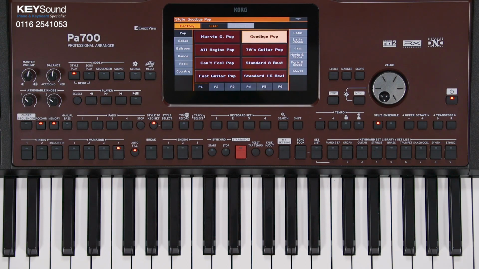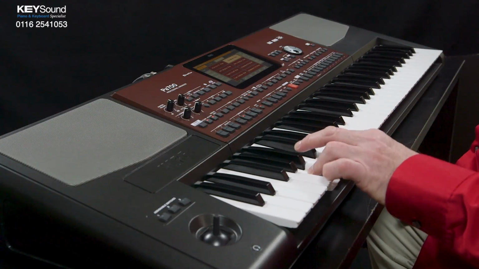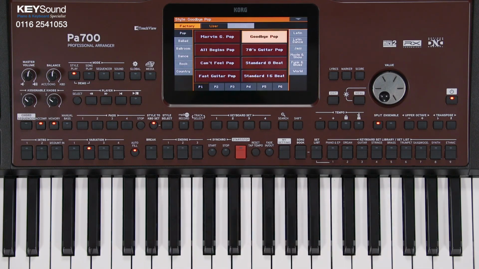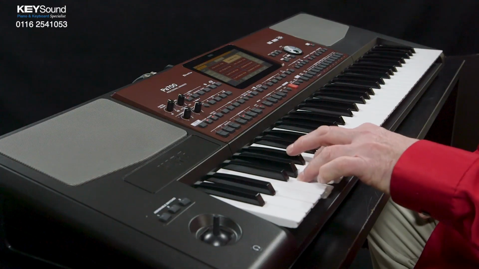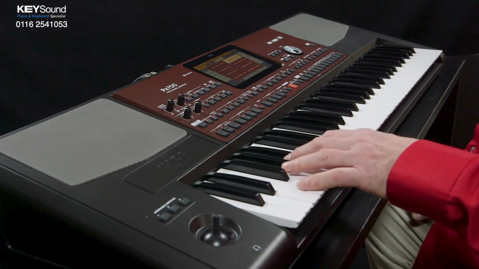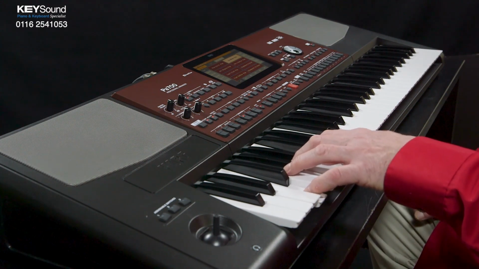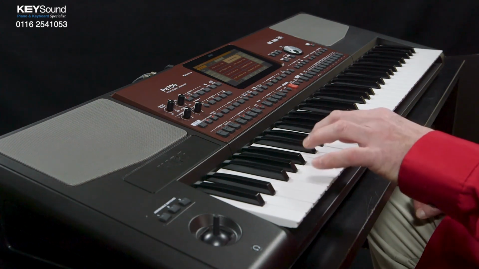I'm going to use Variation 2. Play a chord in the lower range and press Start. All of the factory styles are set up with lower chord scanning, triggering the chords below the split point. A chord isn't triggered until you play 3 or more notes.